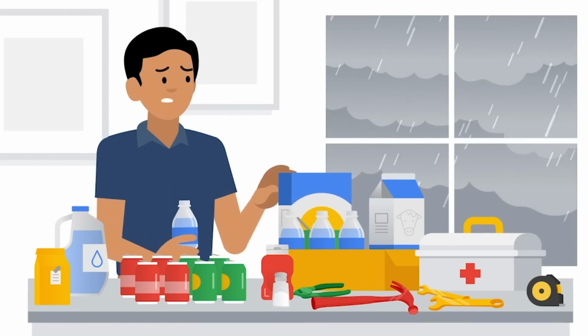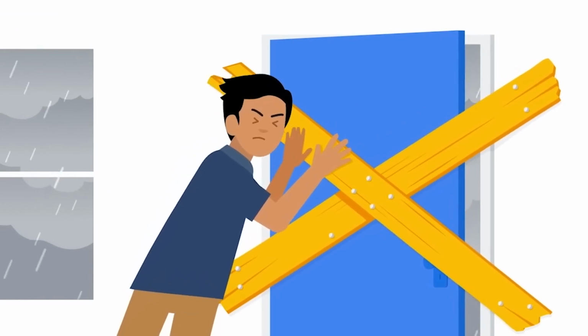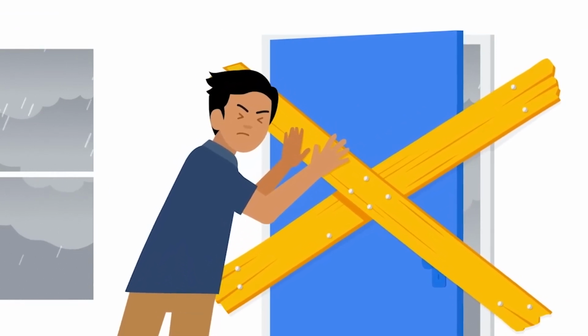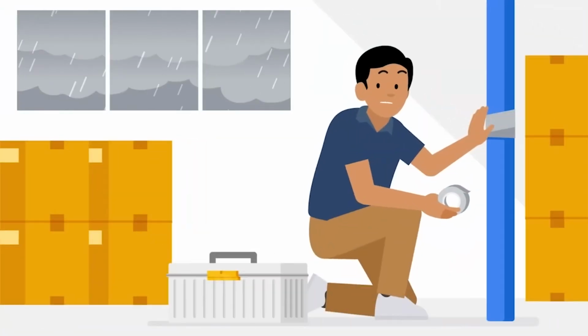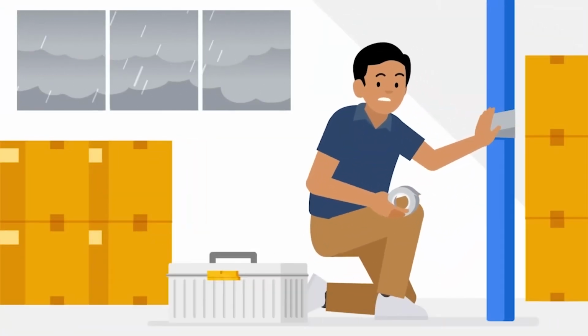You're prepared. The storm hits, and there are powerful winds and heavy rain. The storm is using its force to try and breach your home. You notice some water leaks and begin patching them quickly in order to minimize any risk or potential damage. Handling a security incident is no different.